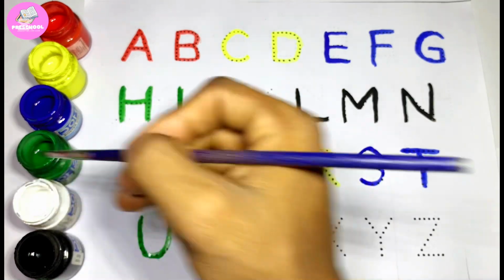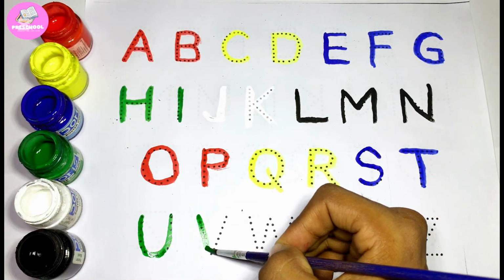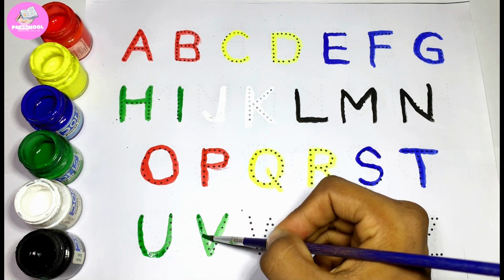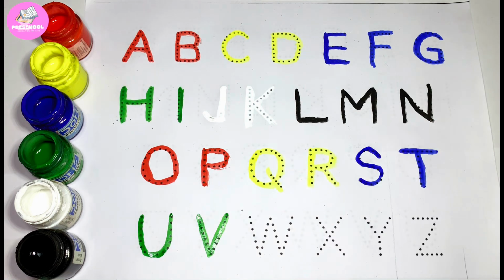Kids, again use green color and draw V. V for van, V for vanilla. The alphabets of V.